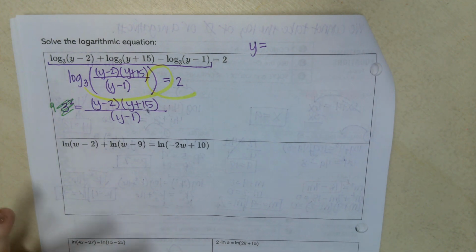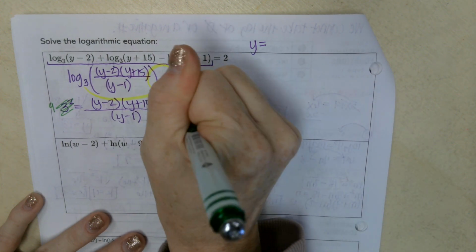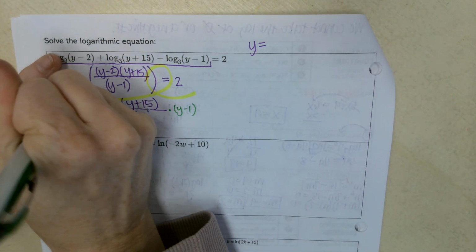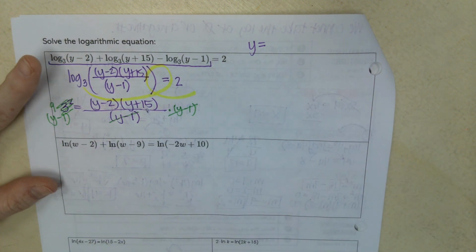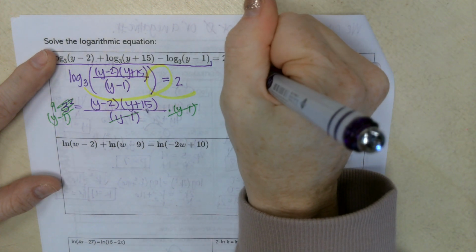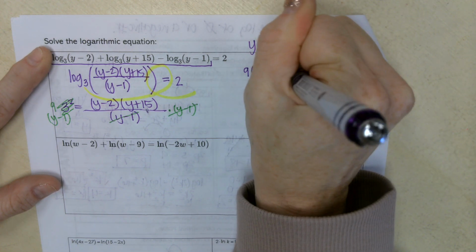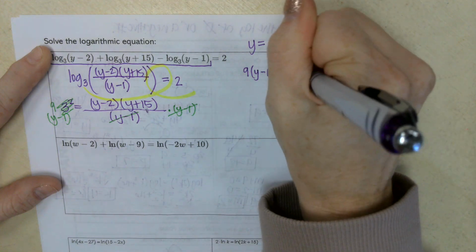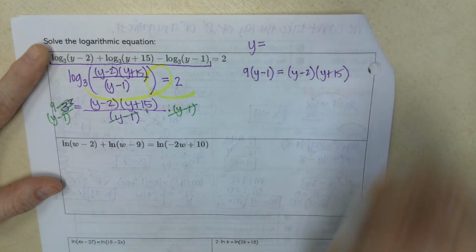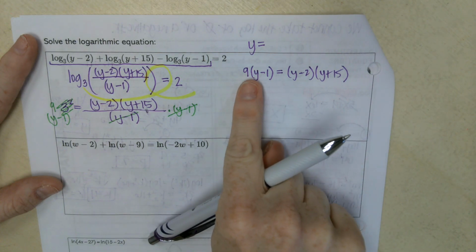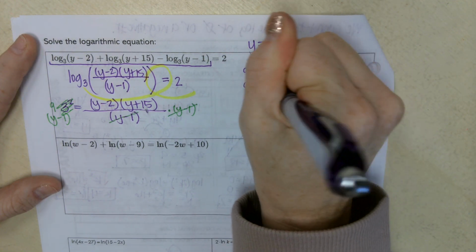One thing I do not like is the fact that this right here has division. So I'm going to multiply both sides by the entire y minus 1 factor, and that eliminates the fraction. This becomes 9 times y minus 1 equals y minus 2 times y plus 15. I am going to distribute on the left side. This is 9y minus 9.